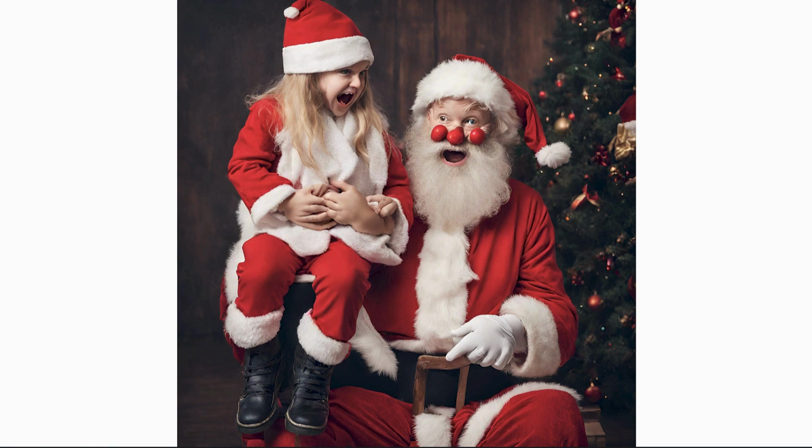So there's another one, child crying on Santa's knee. Now, Santa has a red clown nose, not one, but three of them. And his face really does not look like a photo. I don't think I even need to mention the child.